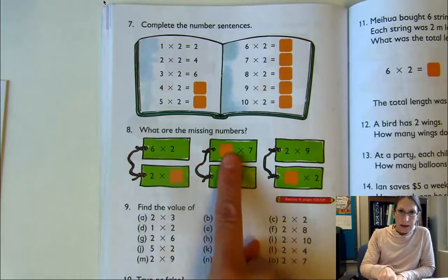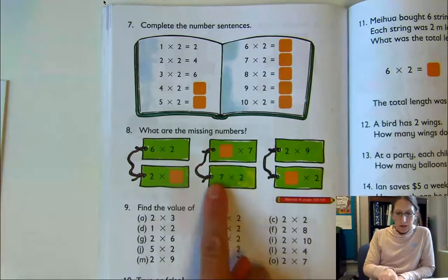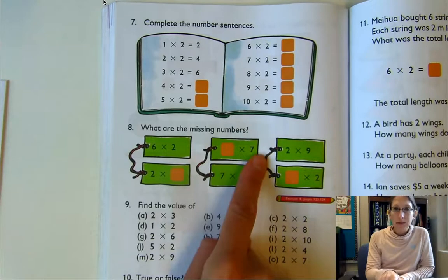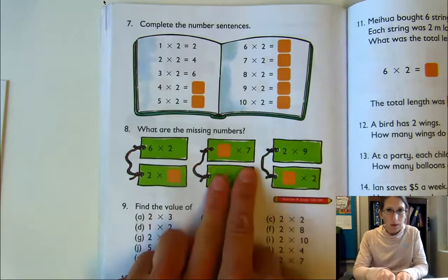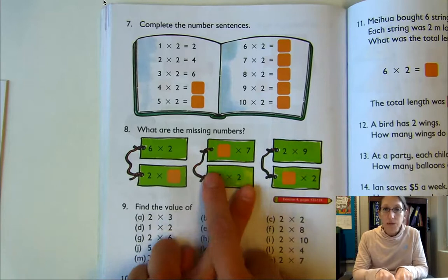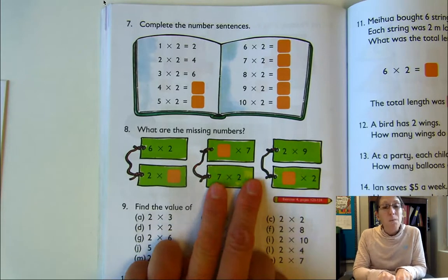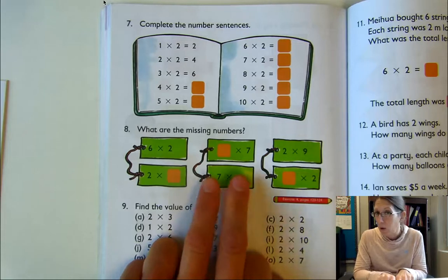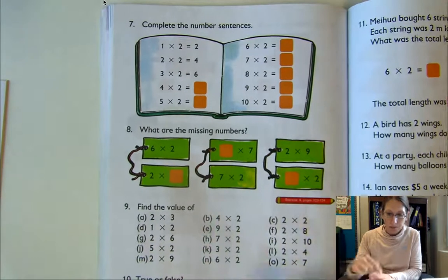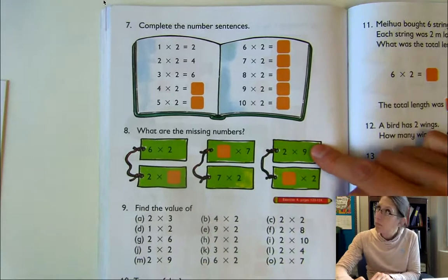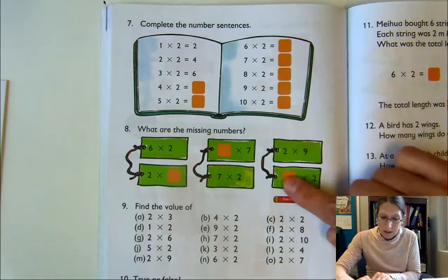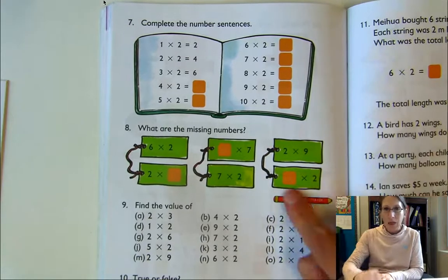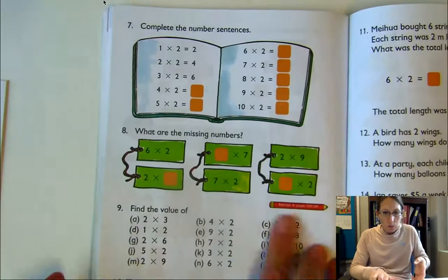You can say, what's this one? Let's look down here. 7 times 2, you're going to have the same answer as 2 times 7. So again, the order doesn't matter when we multiply. The order also doesn't matter when we add, but the order does matter when we divide or subtract. So it doesn't work for that, but it works for multiplication. 2 times 9, is that 18? 9 times 2, also 18. Nice job.